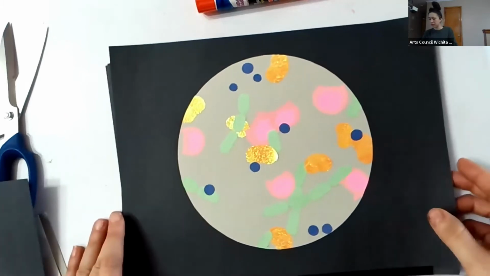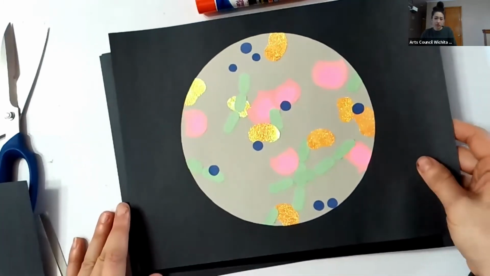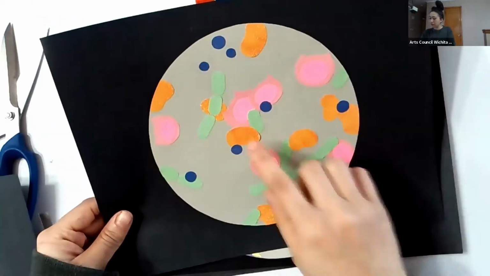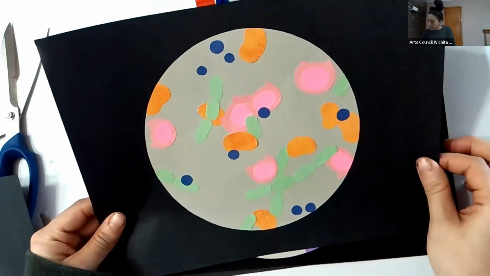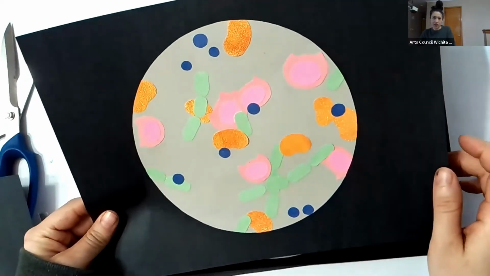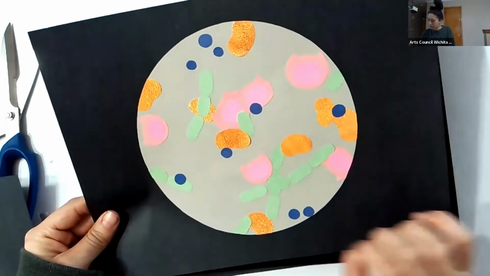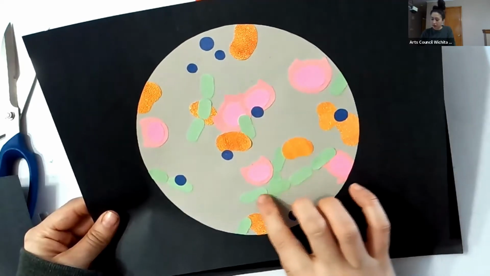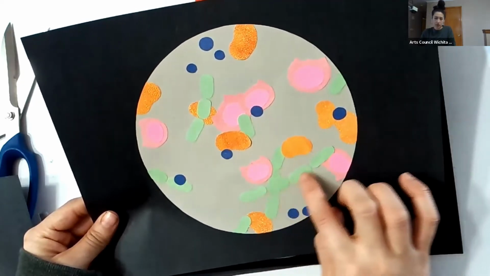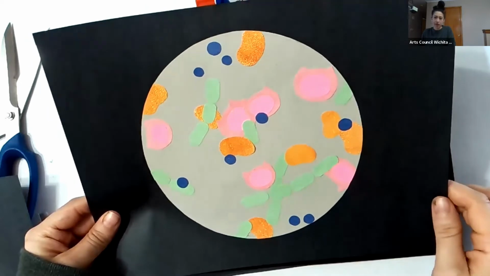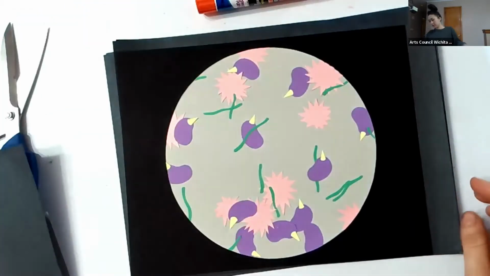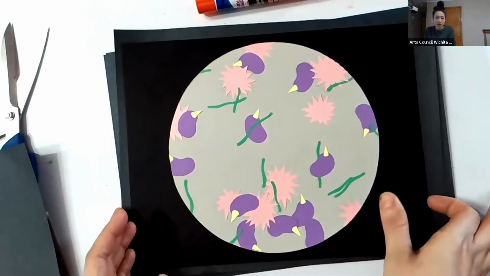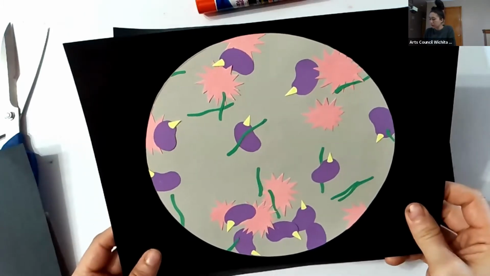And here's one that follows the exact same formula. I have several different types of repeating creature. I have these orange sparkly bean things, these pink things that kind of look like cats, some more of those blueberry type organisms, as well as these sort of pill strands, but in green. And notice that all of the shapes are the same color, or they all fit into categories.